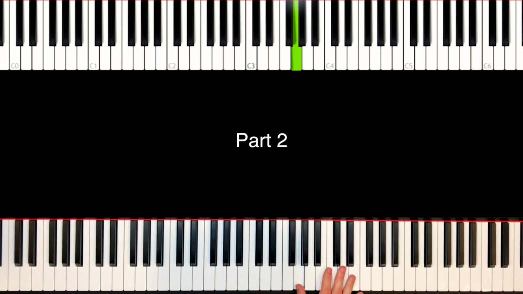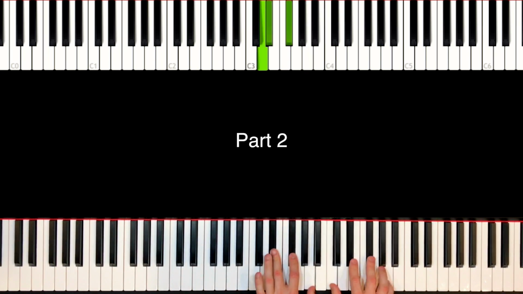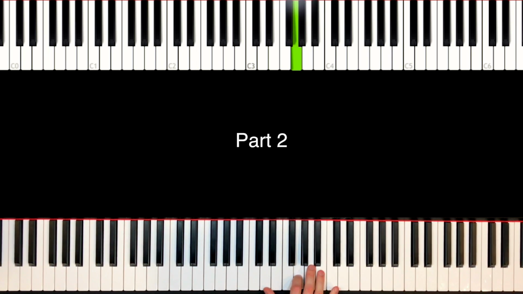Okay, let's go on. A, G. The run, D, E, and then from the A till D. Okay, well, this is the right hand, and I think it's the best way to practice this as well as possible.